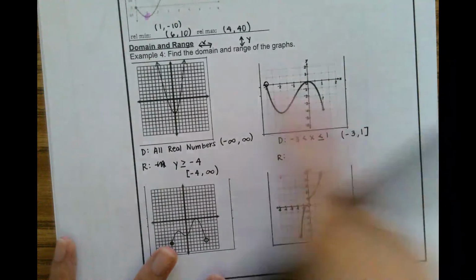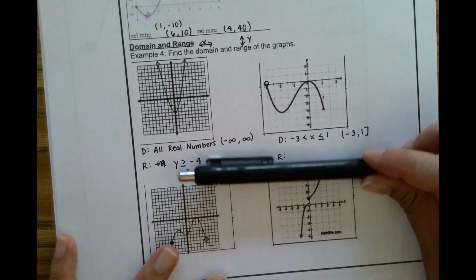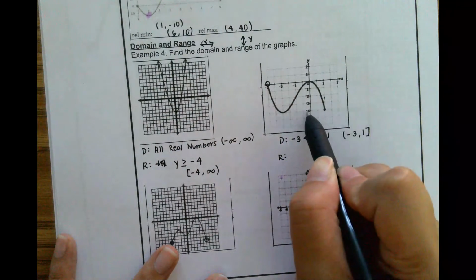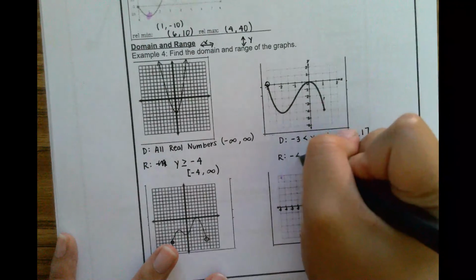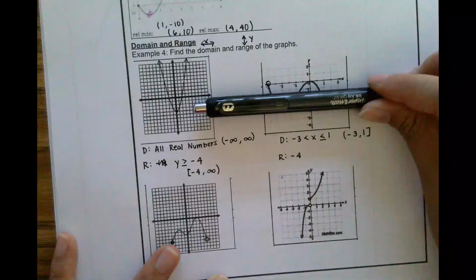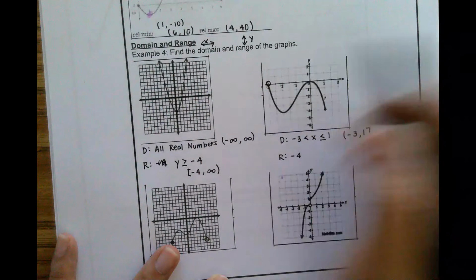Okay, so range is our y values. It's up and down. So I'm going to start from the bottom. Boom, boom, boom. Hit. So this y value is -4. Okay, and then I'm hitting everything. I'm touching everything up until here. And this y value here is 0.